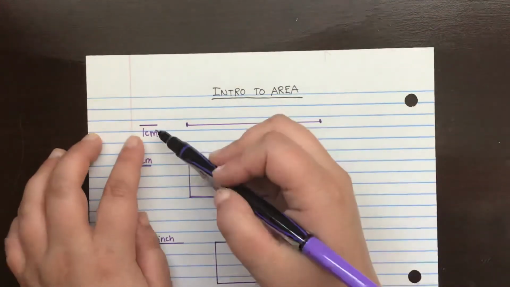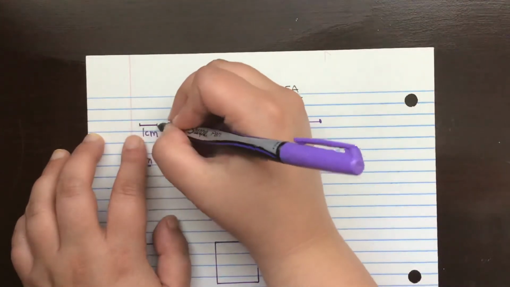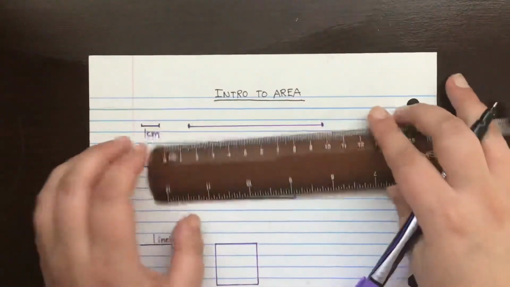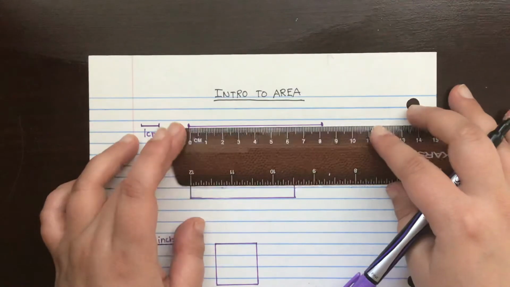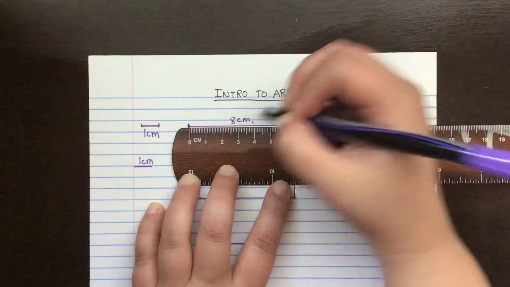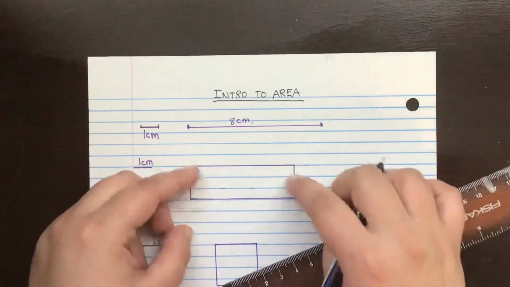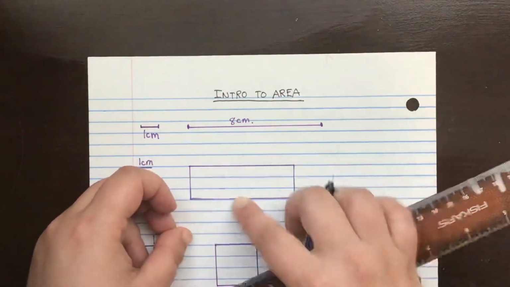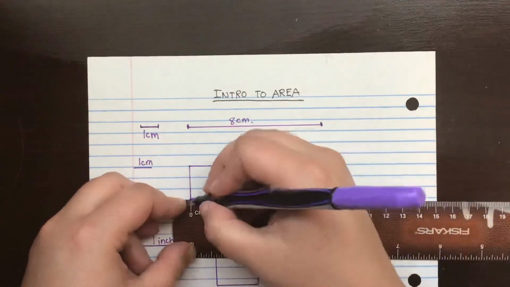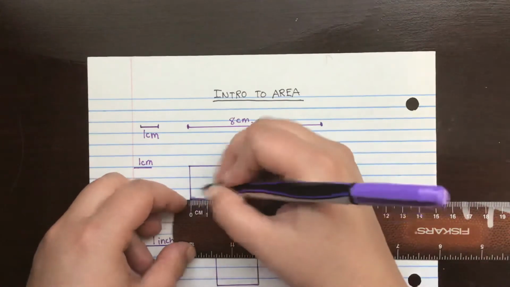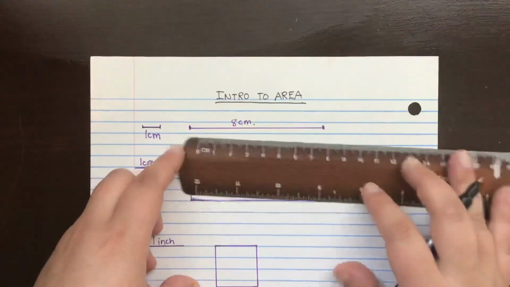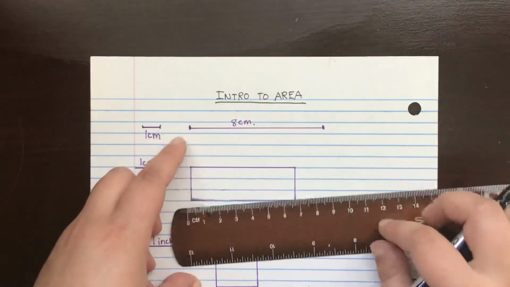So we all know what this is. This is 1 centimeter. We use centimeters to measure distance. So if I use my ruler here, I can figure out that this is approximately 8 centimeters long. However, if I want to figure out the inside of a shape, how much space we need inside the shape, centimeters by themselves isn't a good unit to measure by, because I can stack thousands of centimeters on top of each other like that. So centimeters are good for distance, but they're not good for area.